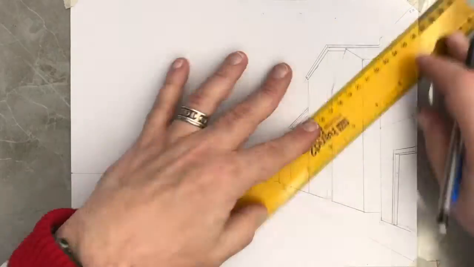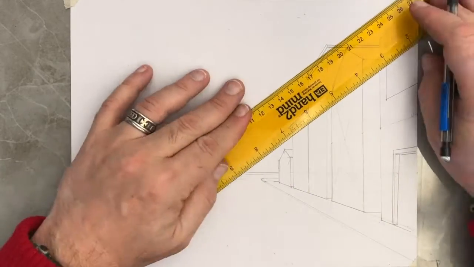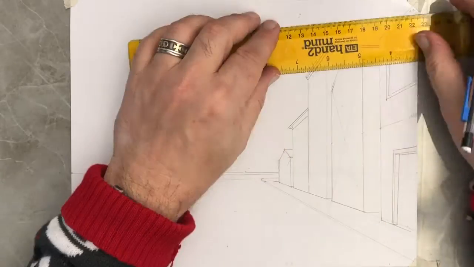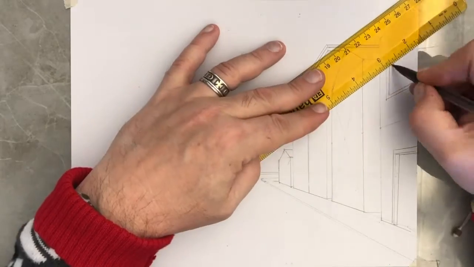I'm going to put a doorway in over here, and to find the top of the door, I go halfway between the floor marking and the horizon, and that's about where the top of the door should be.